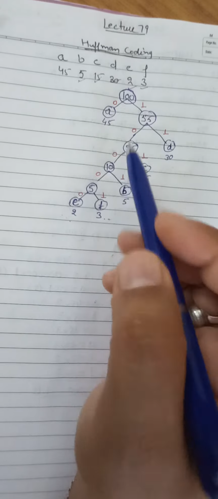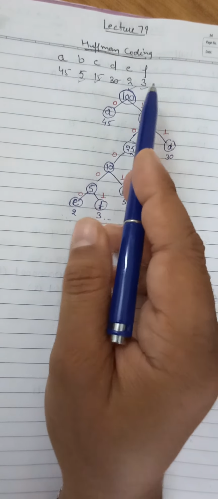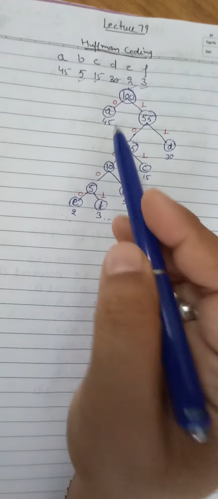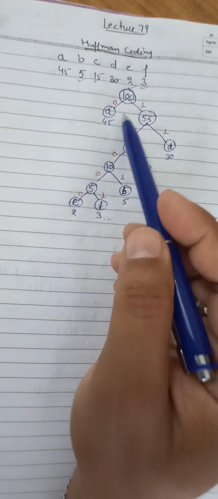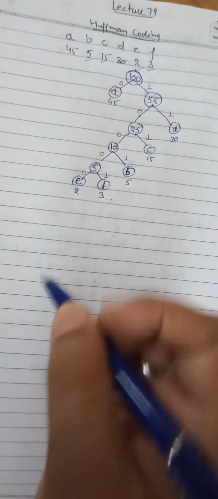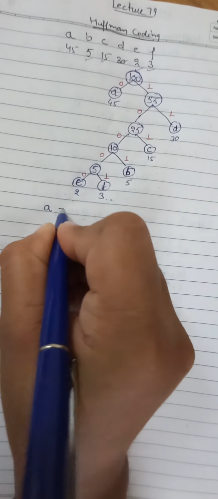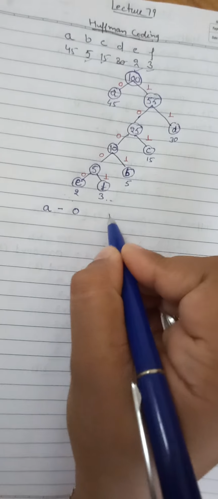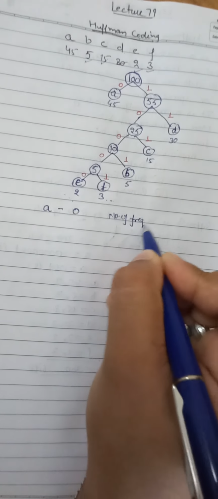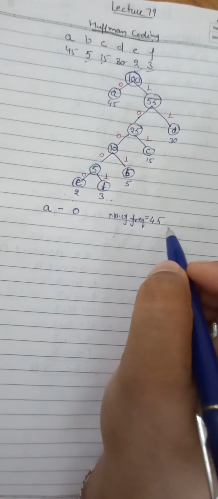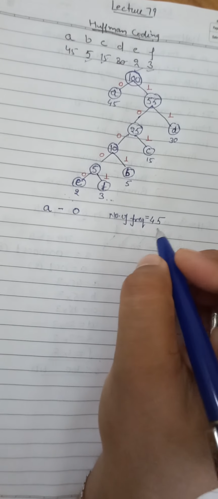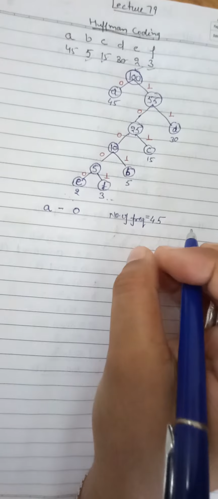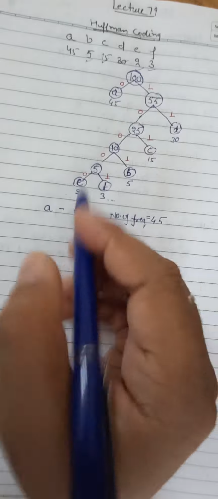So now we will see for A what the coding is after compression. We make the Huffman coding tree like this, starting from lower to higher, and now we'll see, according to the bits we have defined here, the number of bits for A. A has only one bit, that is 0, and the frequency is 45. If we have a higher frequency, then we use a smaller number of bits, that is 1 bit.